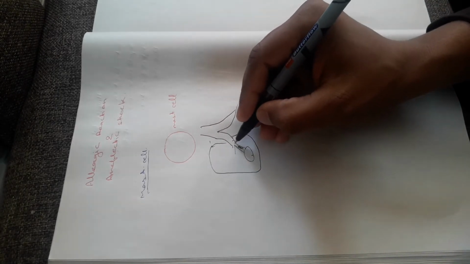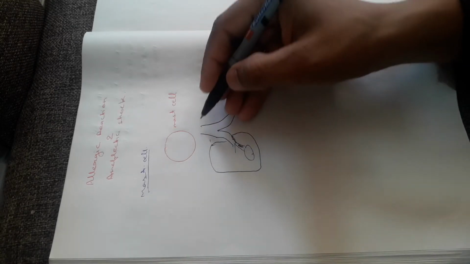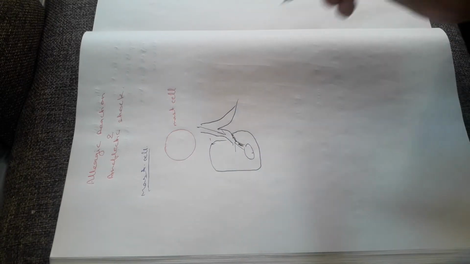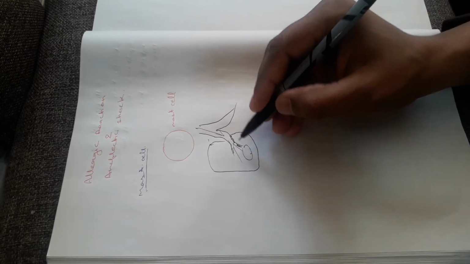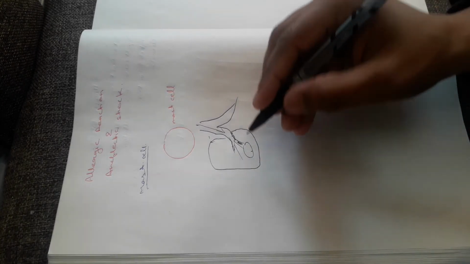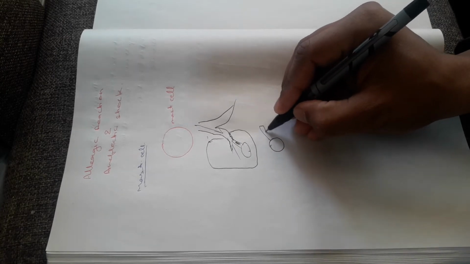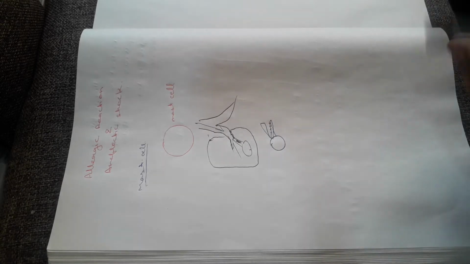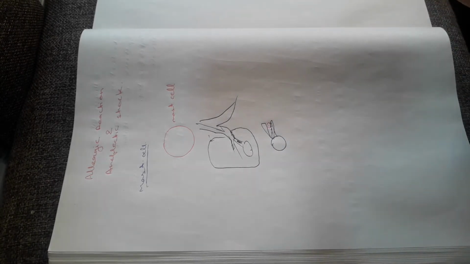When any foreign particle goes to our alveoli or any other tissue, then the macrophage will activate, engulf this particle and destroy it.